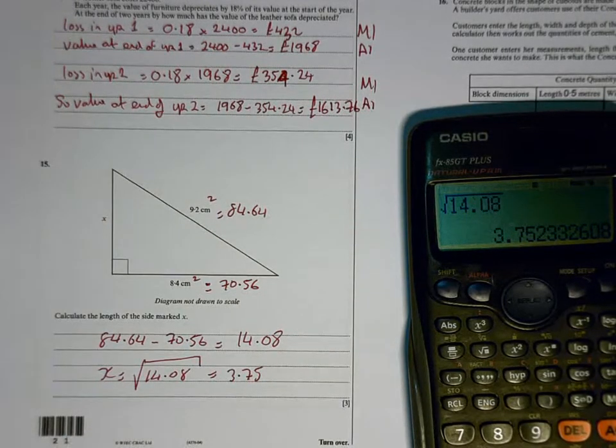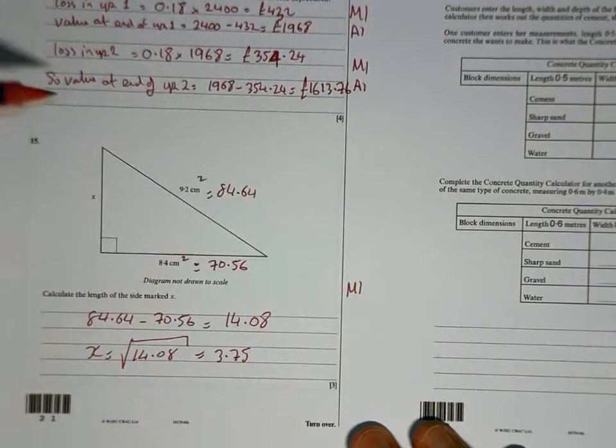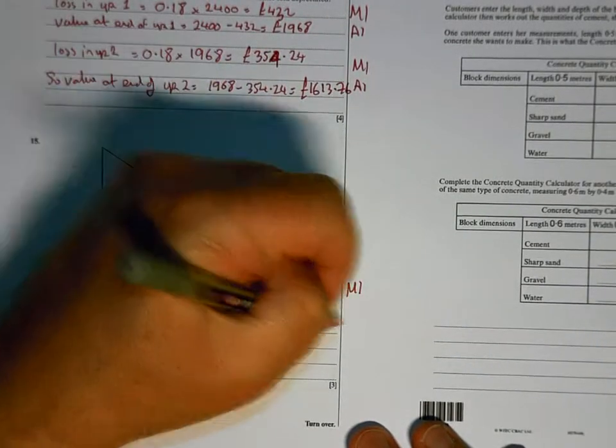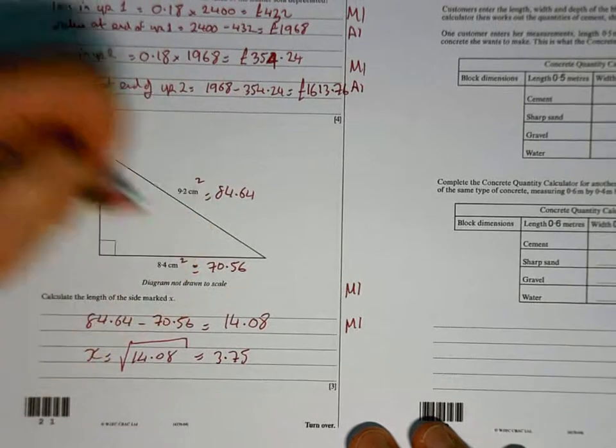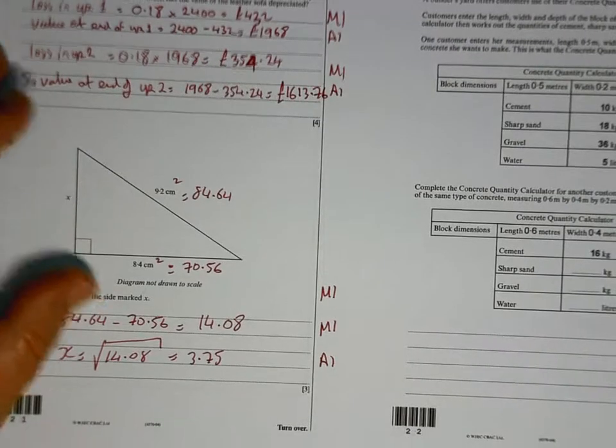It hasn't asked you to give it for any particular number of decimal places, so that will be fine. 1 mark for squaring, 1 mark for subtracting, 1 mark for getting your answer.